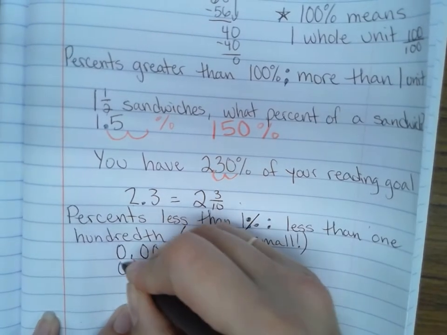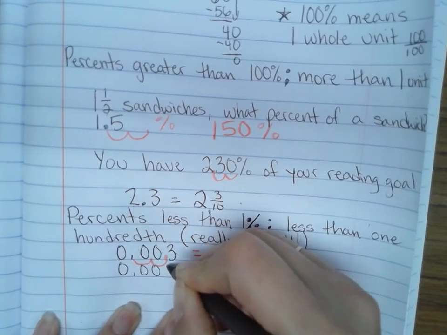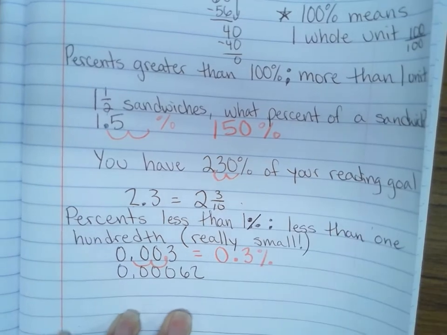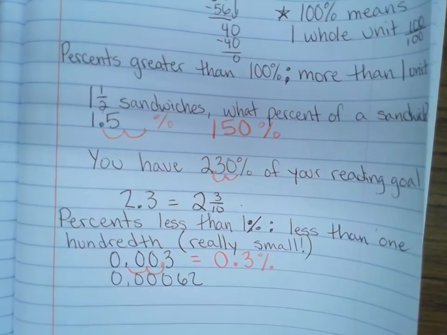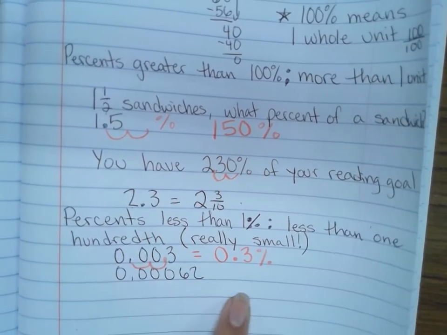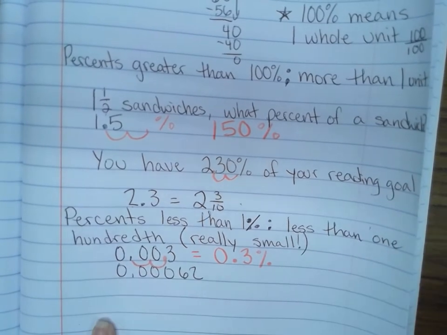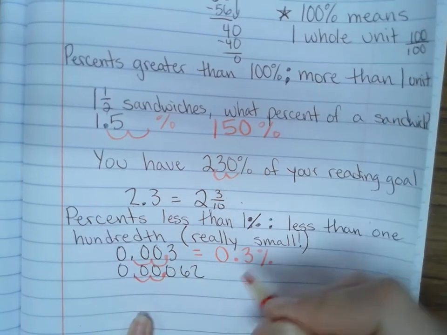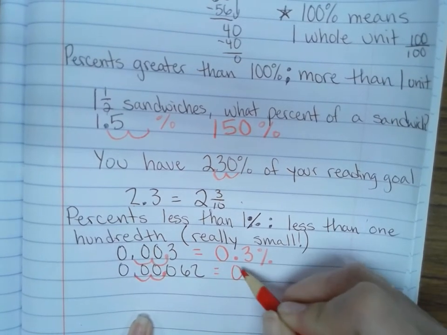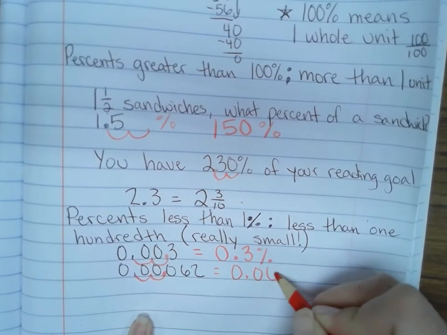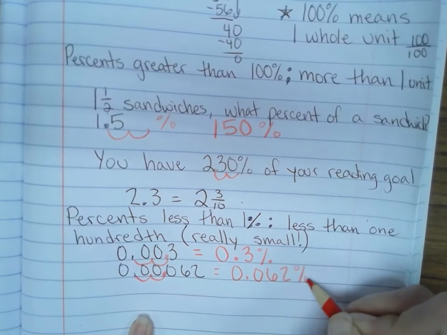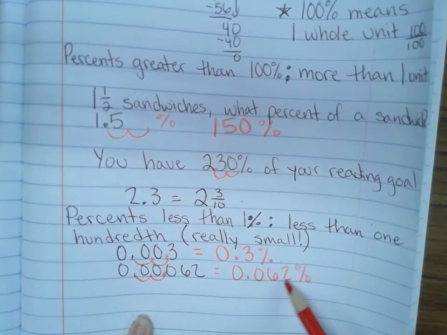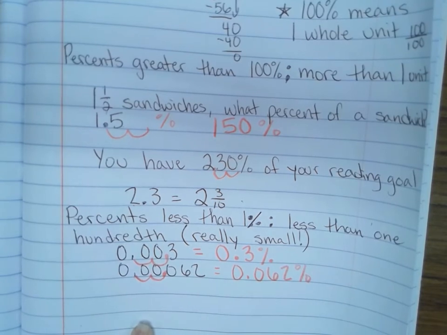What if we have 0.00062? This is, once again, even smaller than this number. But if I want to turn it into a percent, I move the decimal 1, 2 places. So this would be 0.062%. We're talking about a small, tiny portion of even 1%. This is a super tiny percentage.